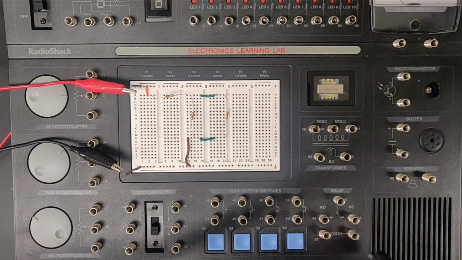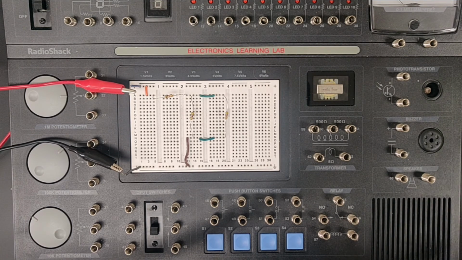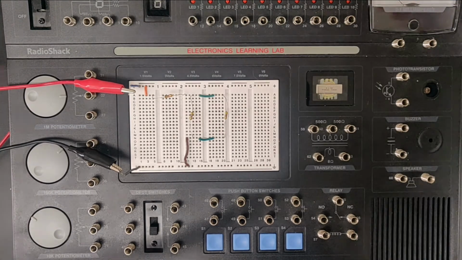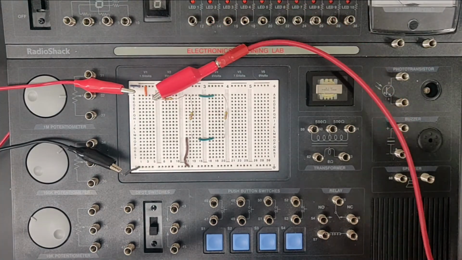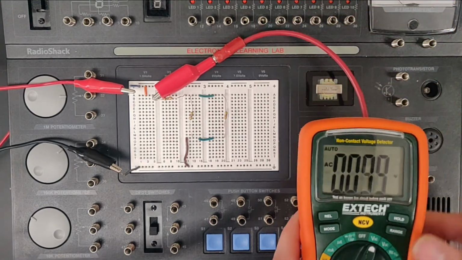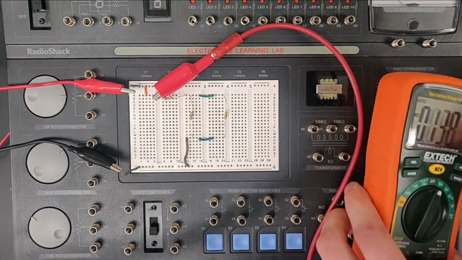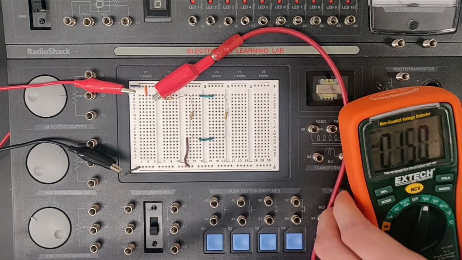Because you're interested in a voltage drop over the circuit. For VA, we want to measure the voltage drop between just upstream of that first 1K resistor and ground. So we add our multimeter in, and add the negative to ground.